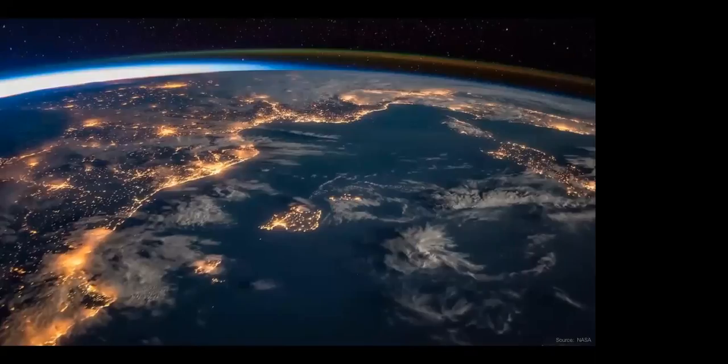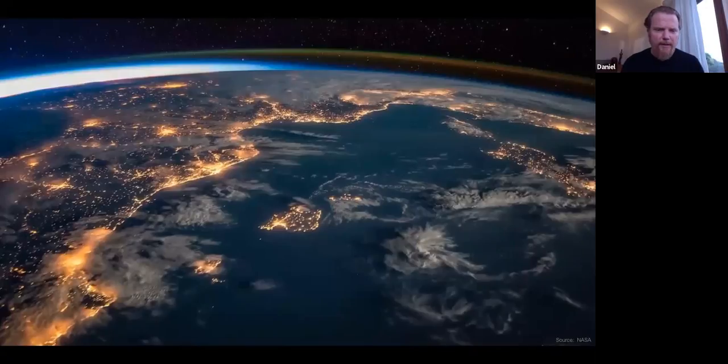And I also like this slide because it shows how drastic the planetary impact that we have is. This is from the International Space Station at night. And you can see the lights of different cities. On the island, that little half moon bay is the city of Palma, where I live. But I also like to point out this green line that you can see just above the curve of the globe.